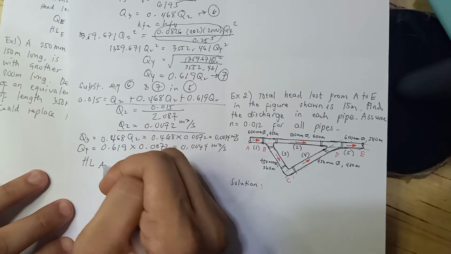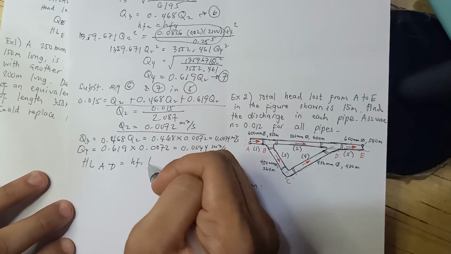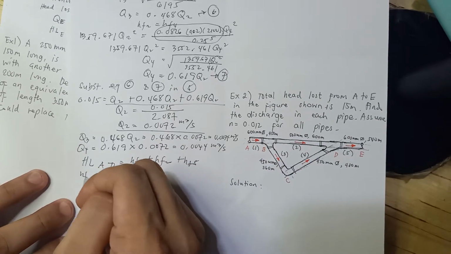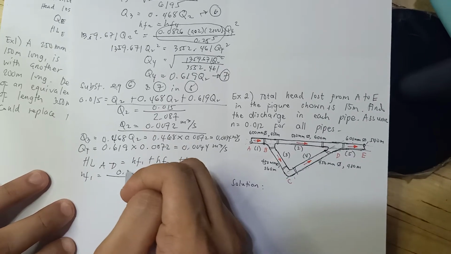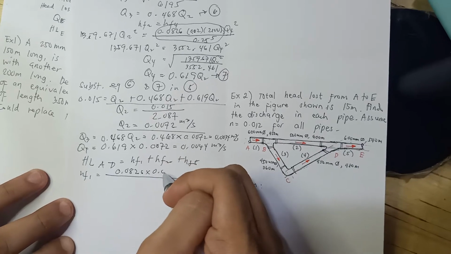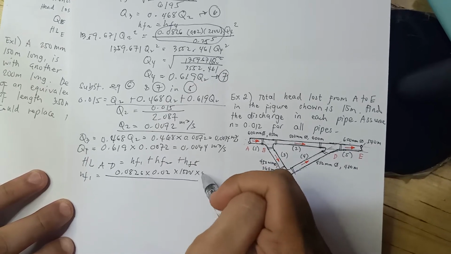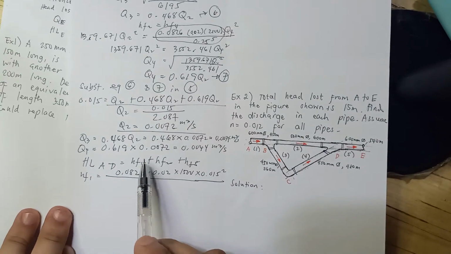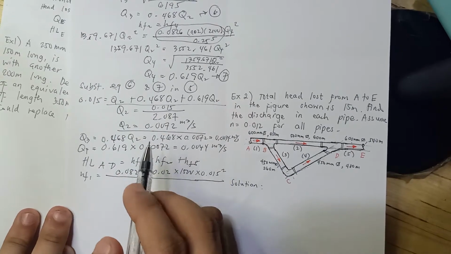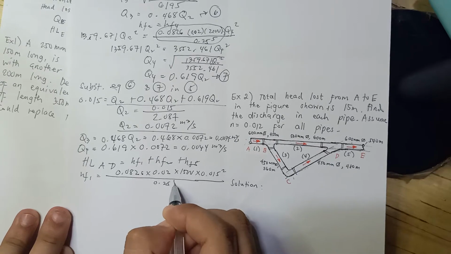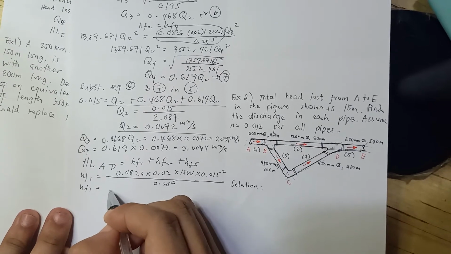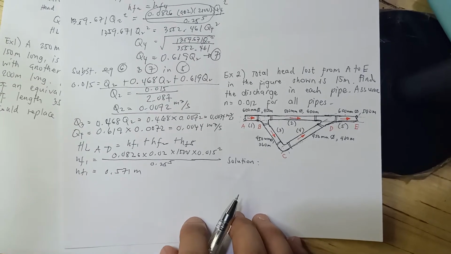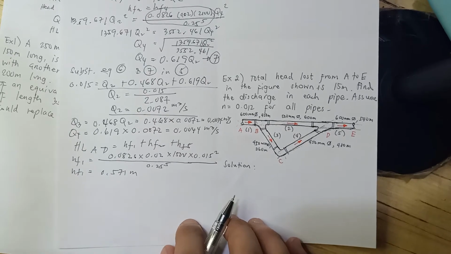Our total head loss from A to D equals now HF1 plus HF2 plus HF5. So HF1 equals 0.0826 times 0.02 times 15 times 0.015 squared. Now Q sub 1 equals 0.015, all over 0.25 to the power 5. So HF1 equals now 0.571 meter. Hopefully you are following, the solution is a bit long.